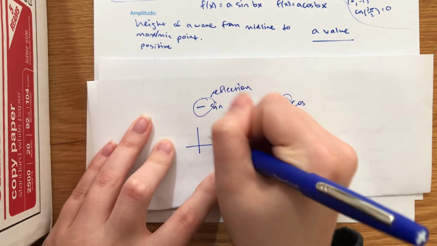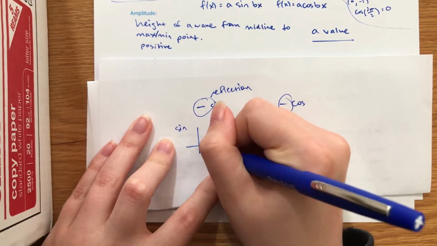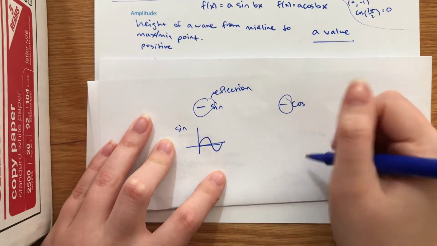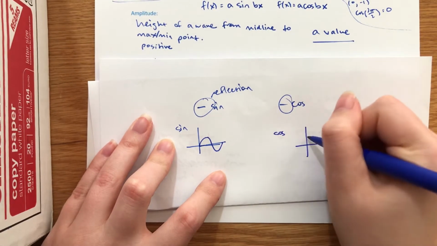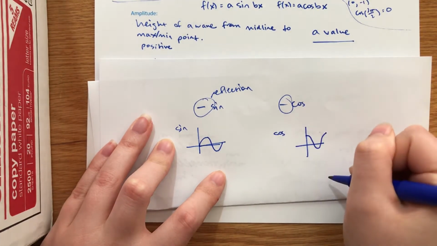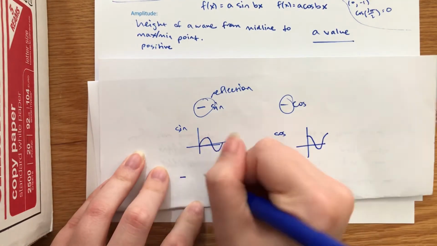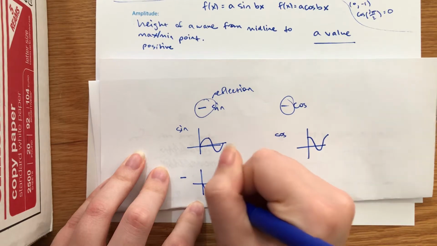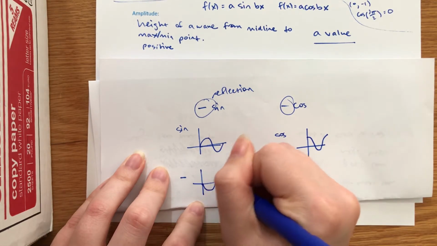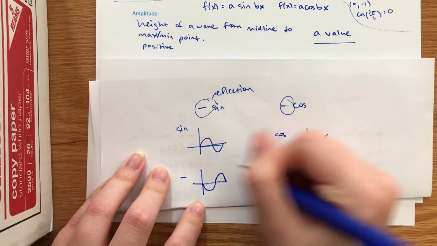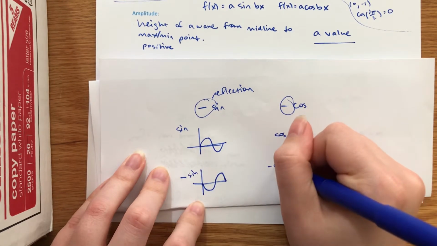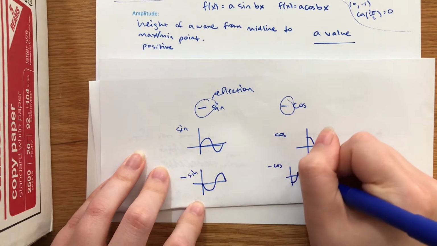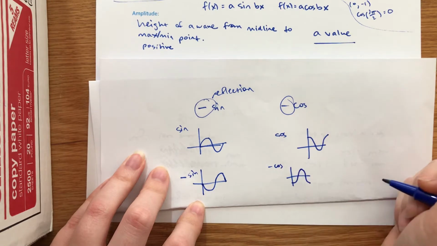Sine normally looks like this, and cosine normally looks like it starts high, goes low, and then high. But if you throw a negative out front, that just flips it. So negative sine is going to start low: you start at 0 and do the valley, then the peak. Negative cosine is going to start low, high, midpoint, and low.